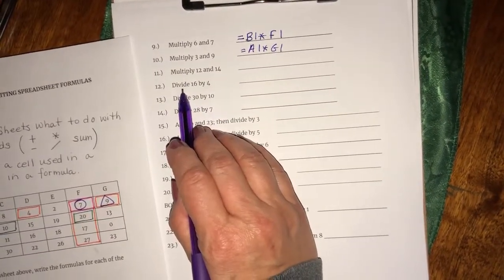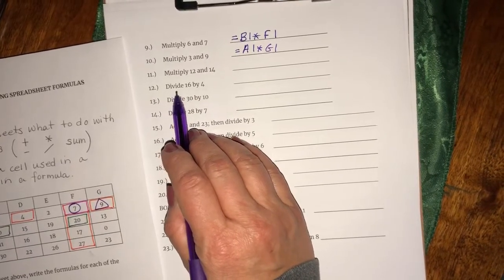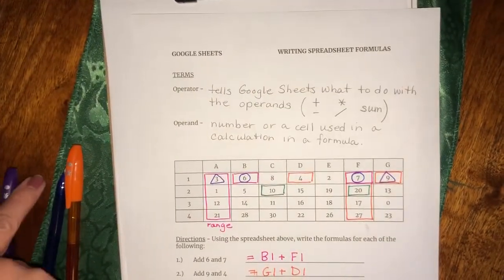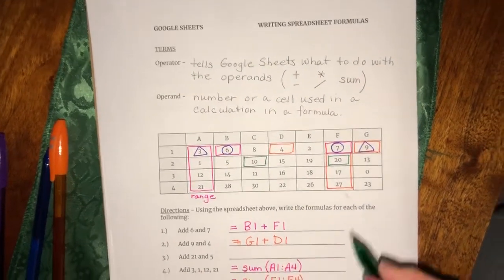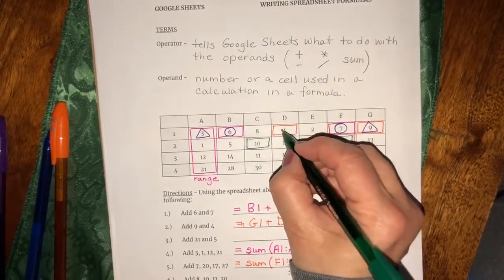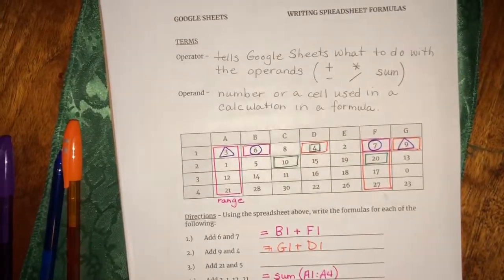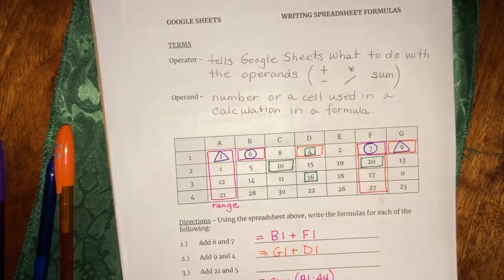Okay, let's go on to division. Division is like subtraction. You need to think ahead of time what your order needs to be. So we are dividing 16 by 4. Divide 16 by 4. So let's locate those numbers. Here is your 4 and the number 16 is in cell number D3.